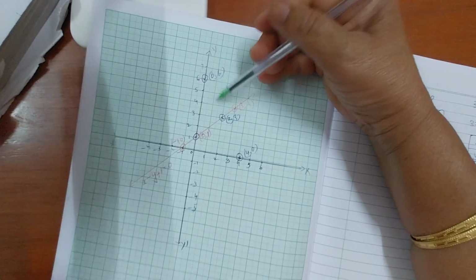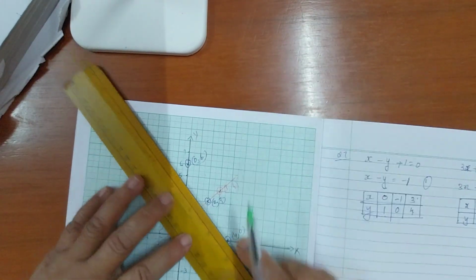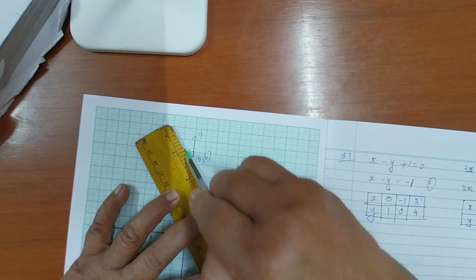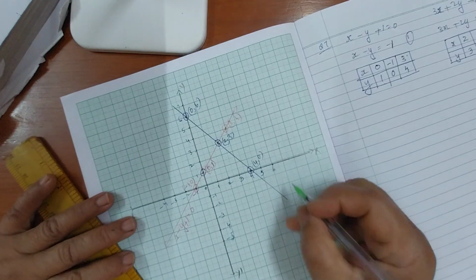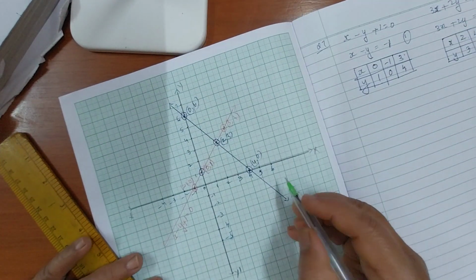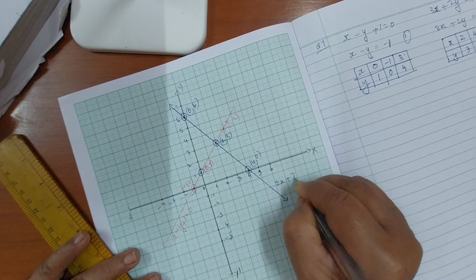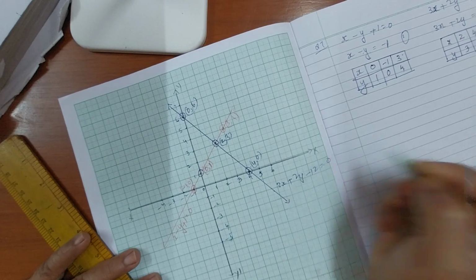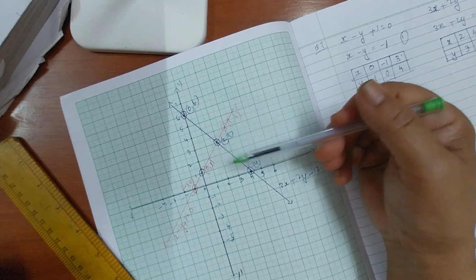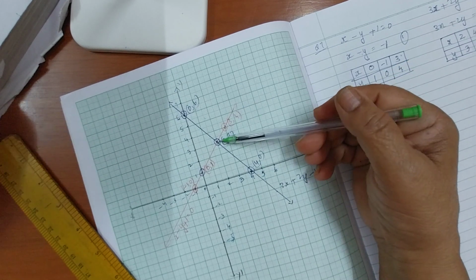Now, these are the 3 points. Since I have marked it with different colors, it will be easy for us to draw the graph. And if you draw the graph with different colors, or one is a straight complete line and one is dotted lines also you can make, so that you can easily identify. And this graph is of the second equation, 3x plus 2y minus 12 is equal to 0. Now, we have got the two line graphs here. They are intersecting at one point.